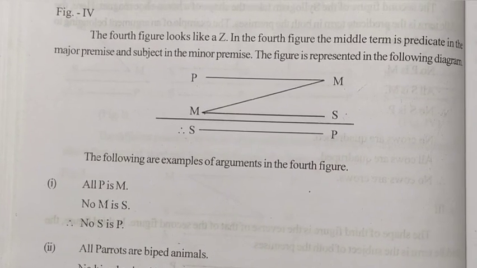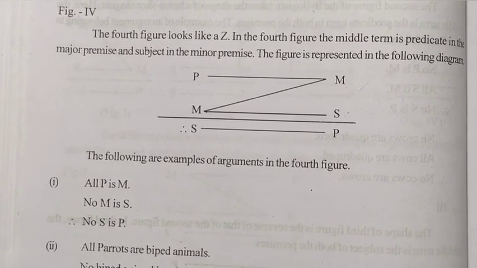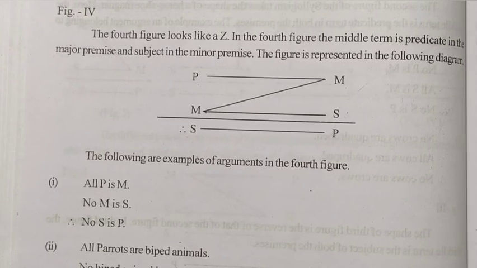This is all about the 1, 2, 3, 4 figures of syllogism. Thank you.